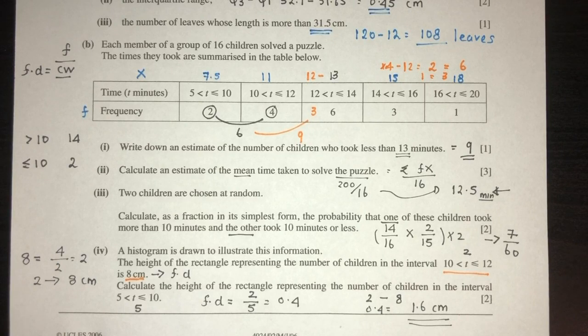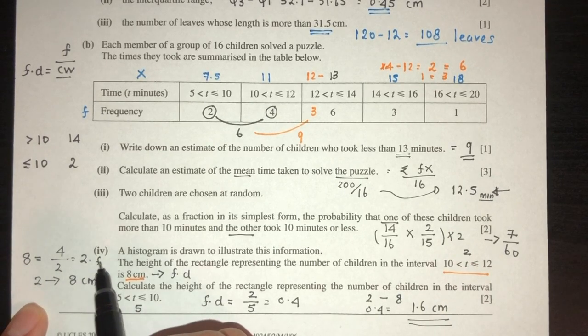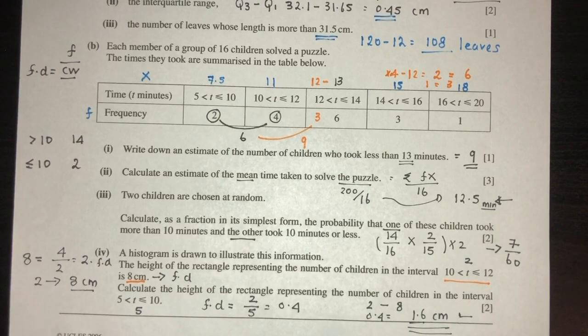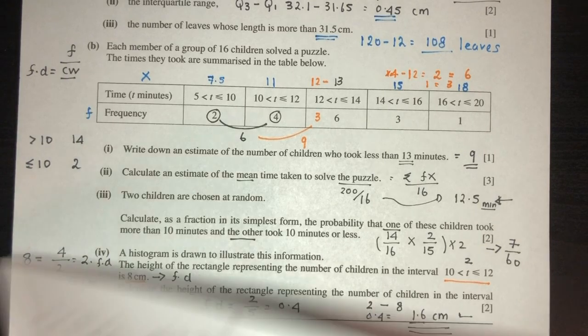So basically, we are just trying to find the frequency density, and from doing that, you have two ratios you can compare. First, for this one, the ratio that we have is 2. This is the FD for this interval, and it is equal to 8 centimeters, but the FD for this one is equal to 0.4. So by using that ratio, 2 is equal to 8, so 0.4 has to equal 1.6. This is your value for that, and I believe that is your question number 10. Now let's move on to question number 11.